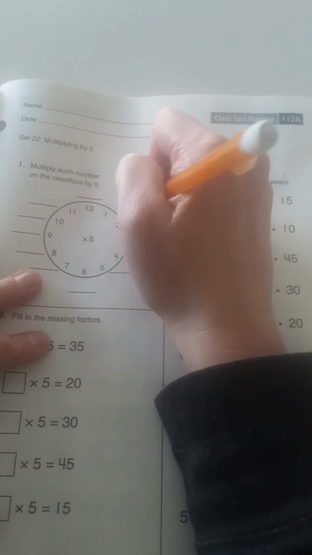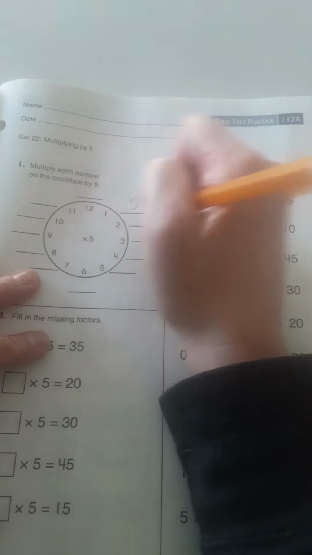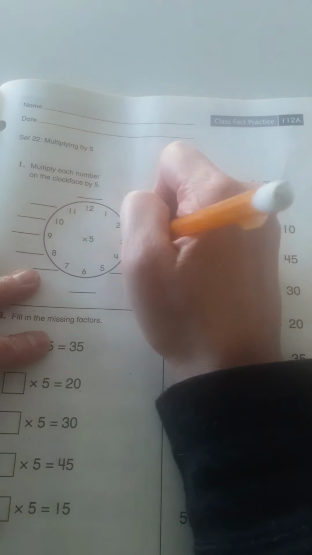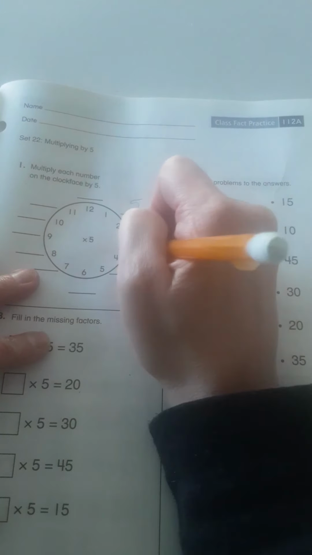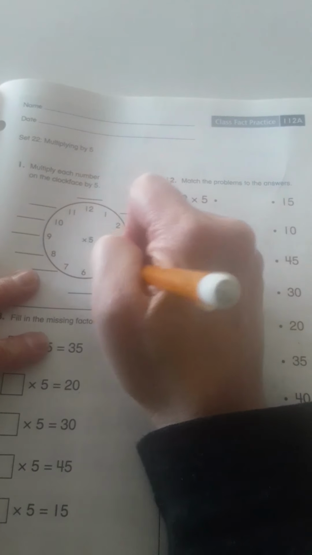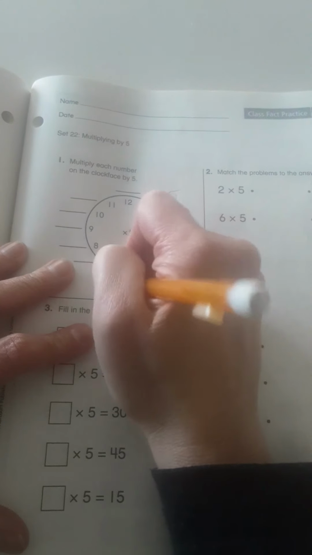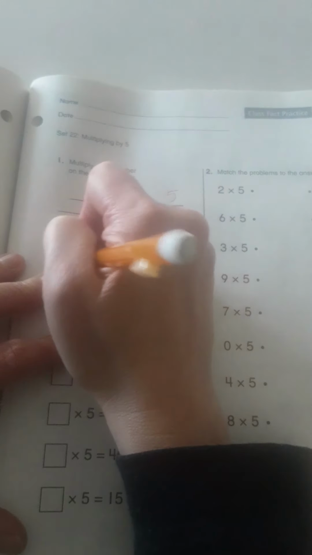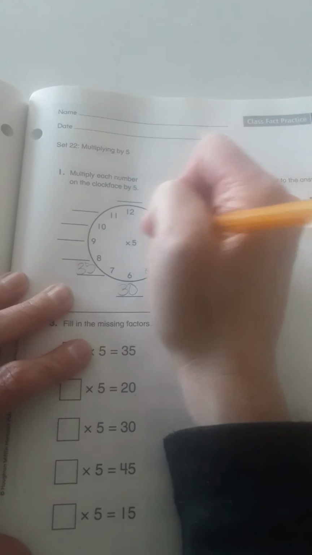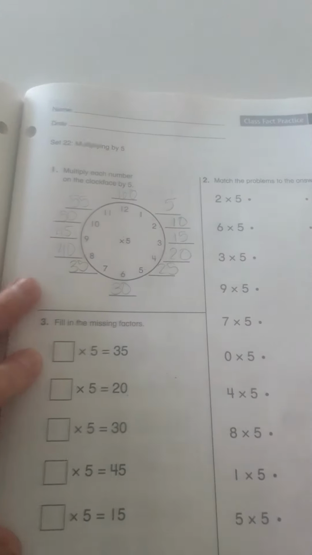5 times 1 is 5, 5 times 2 is 10, 5 times 3 is 15, 5 times 4 is 20, 5 times 5 is 25, 5 times 6 is 30, 5 times 7 is 35, 5 times 8 is 40, 5 times 9 is 45, 5 times 10 is 50, 5 times 11 is 55, 5 times 12 is 60.